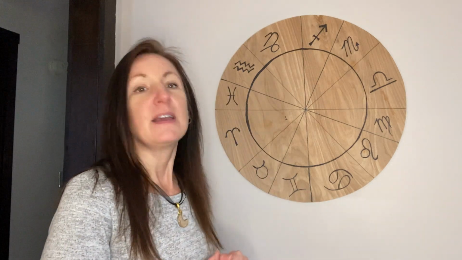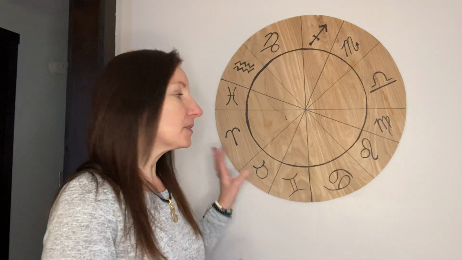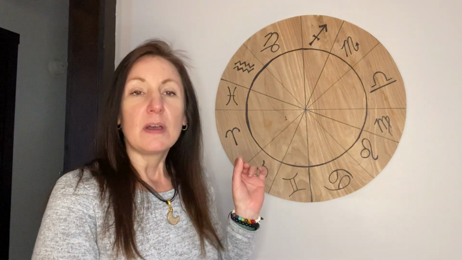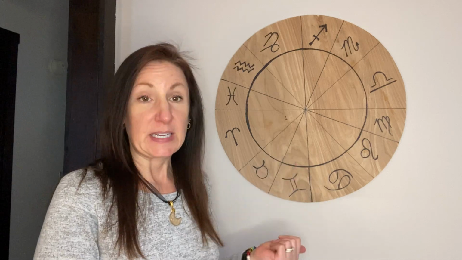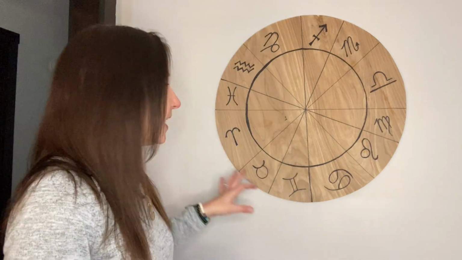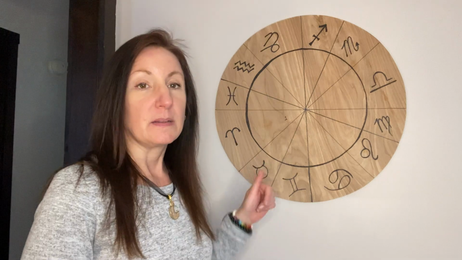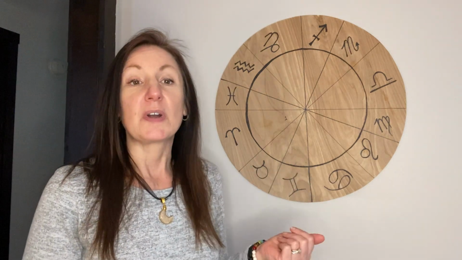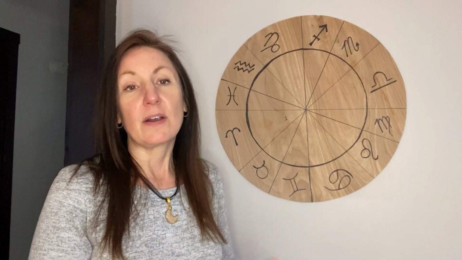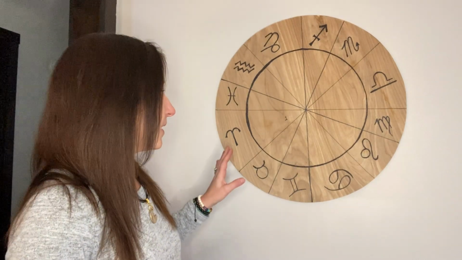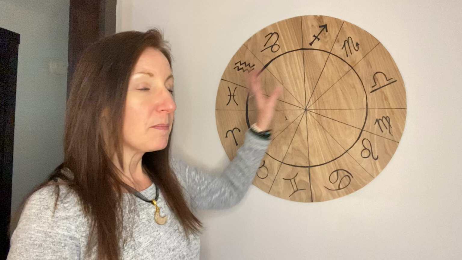Today we are going to revisit the wheel and we're going to talk about still the signs, but now their elements, or their triplicities. So each sign has its own element. There's four elements. So there would be earth, fire, air, and water. So there is one per.